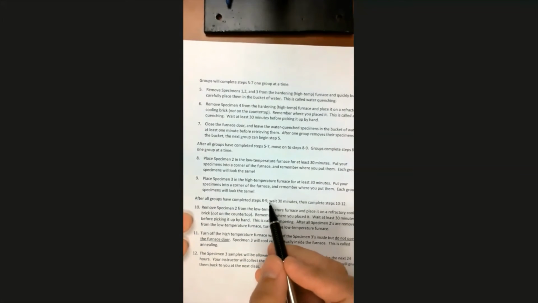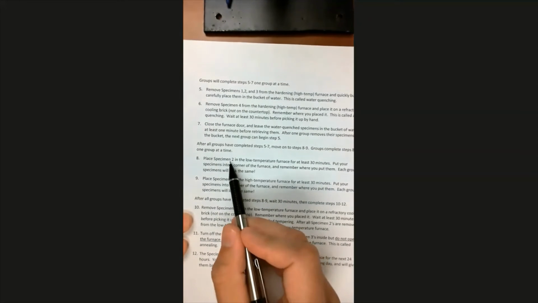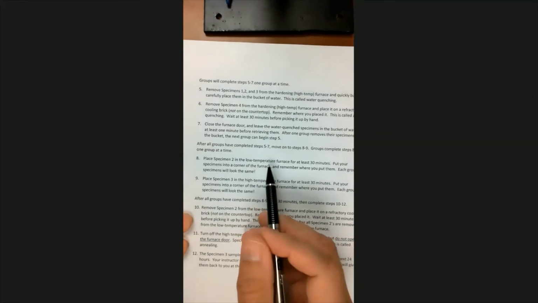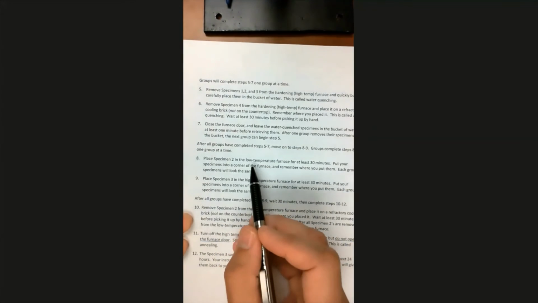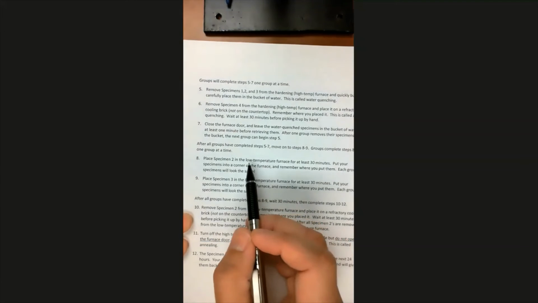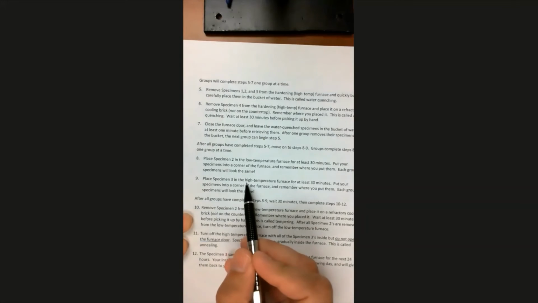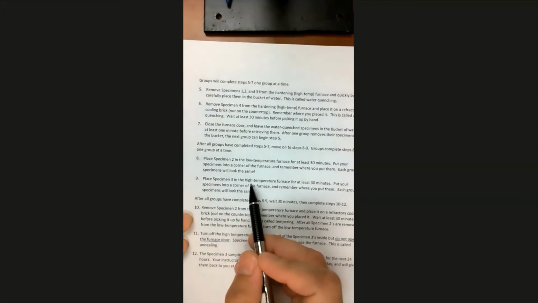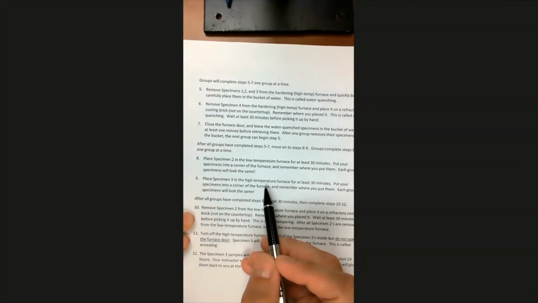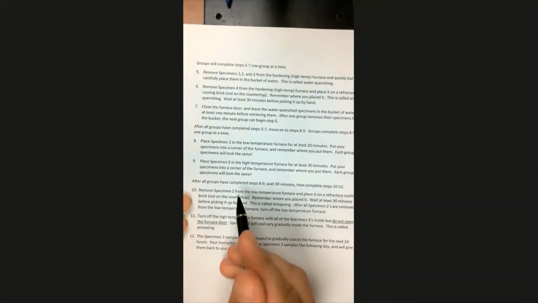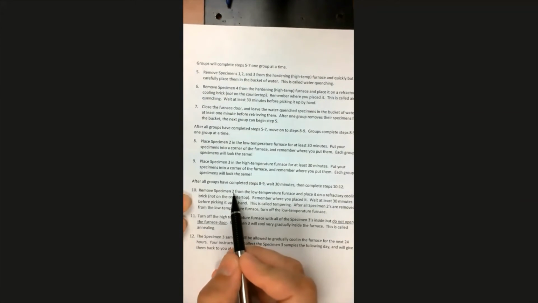Okay, then after we wait 30 minutes, specimen 2 is cooked all the way through. Even in the middle of the specimen, it's up to the low temperature, 1100 Fahrenheit, and specimen 3 is back up to its temperature of 1550 degrees Fahrenheit all the way through the specimen.